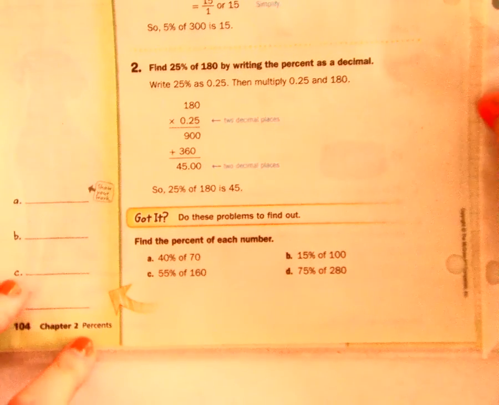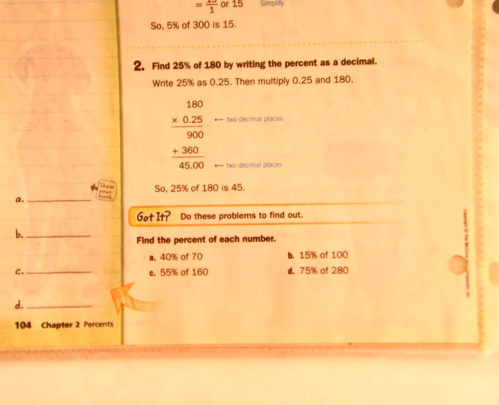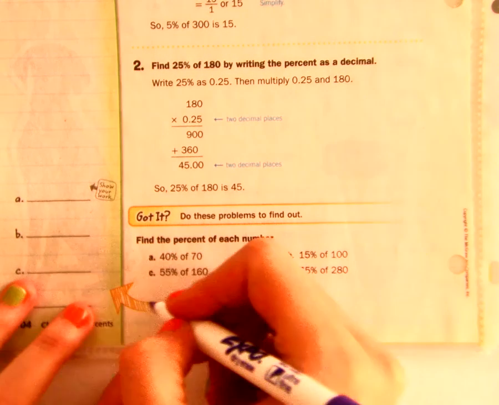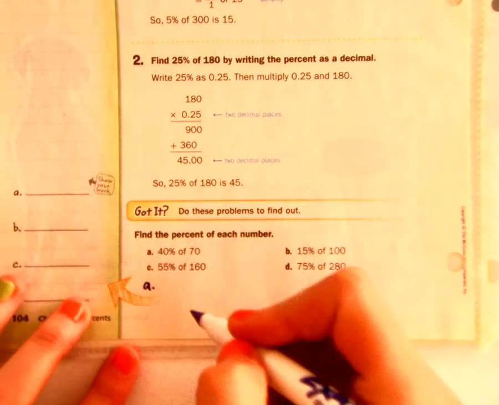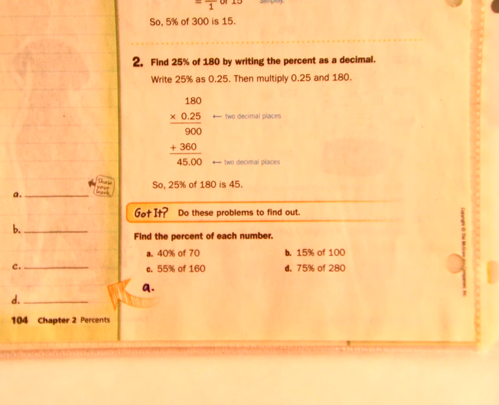If we go down to example A, the directions say find the percent of each number. Example A is 40% of 70. So I want to know, what is 40% of 70? If I had 70 pieces of candy and I gave 40% away, how many pieces did I give away? To find this, again, we can do it one of two ways. We can change our percent to a decimal or change our percent to a fraction and then multiply. So I'll show you both methods.